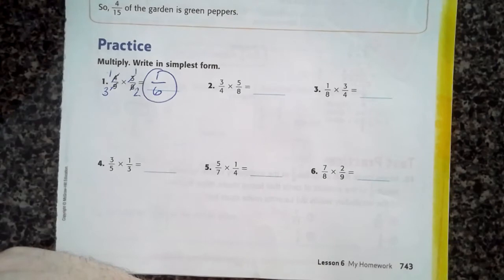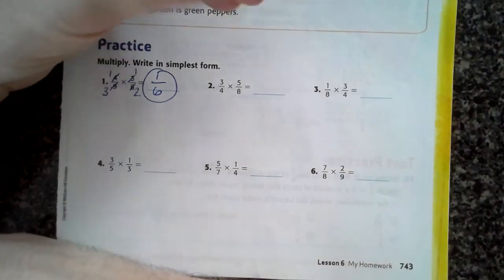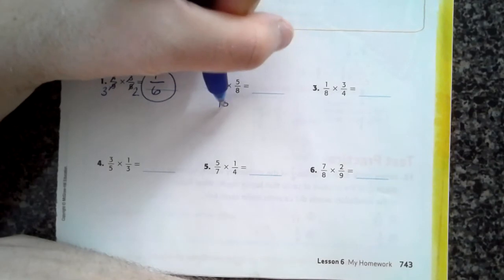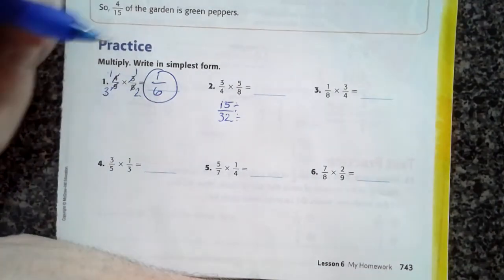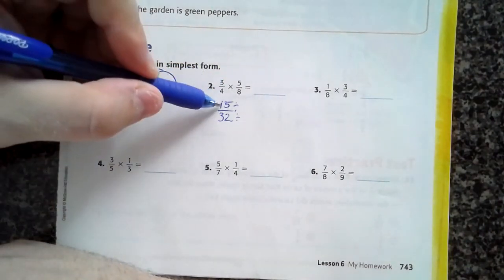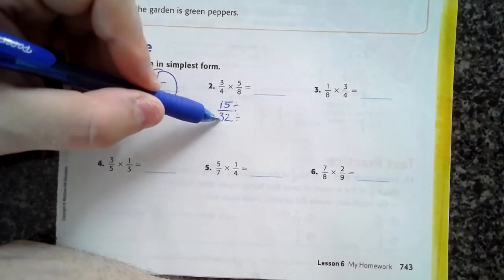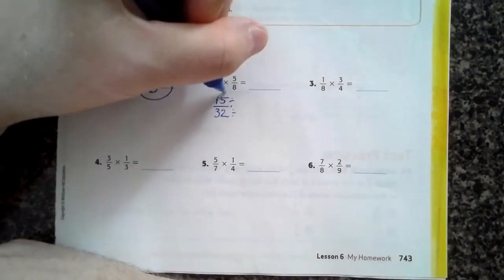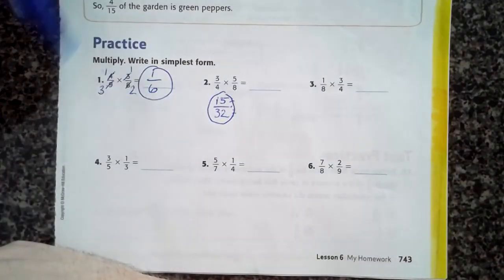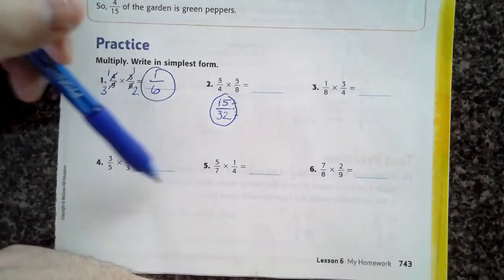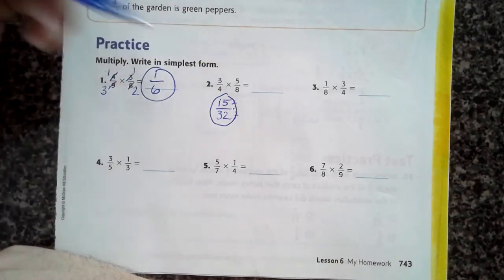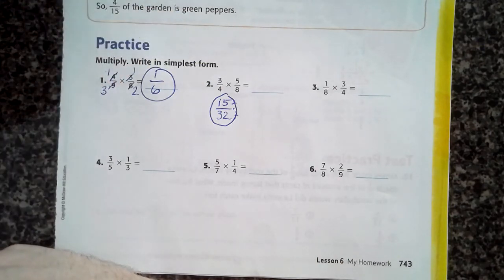If you want to just go ahead and simplify it later, that's fine too. Again, you can just say 3 times 5 is 15. 4 times 8 is 32. And then you've got to decide, well, what do I divide both of these by? So we're like, well, does 3 go into 32? No, it doesn't. 5 doesn't go into that either. So it looks like that one's already simplified, 15 thirty-seconds, but sometimes you'll have to simplify them, especially a couple of these down here, like that one there. Most of you know how to do that, or you remember how to do that. So don't forget to simplify.